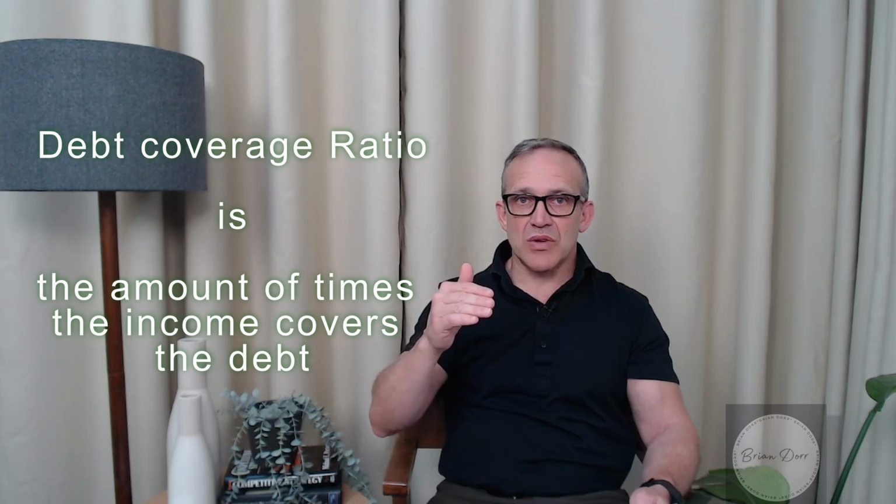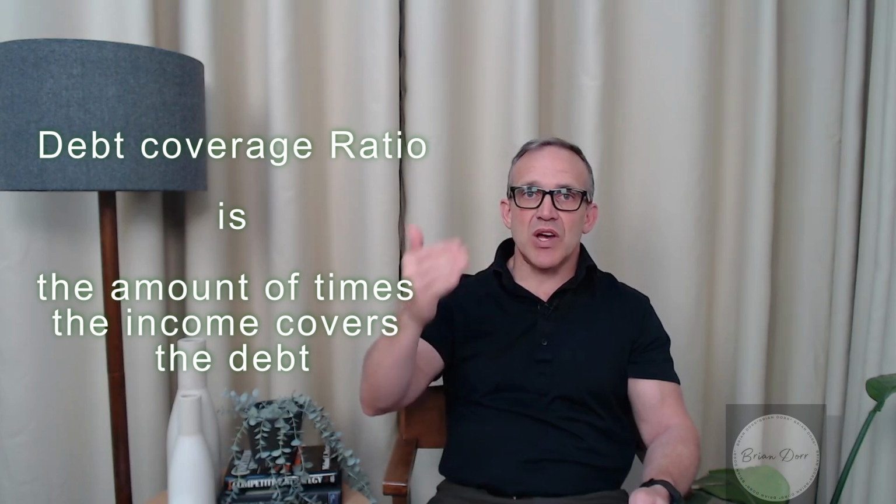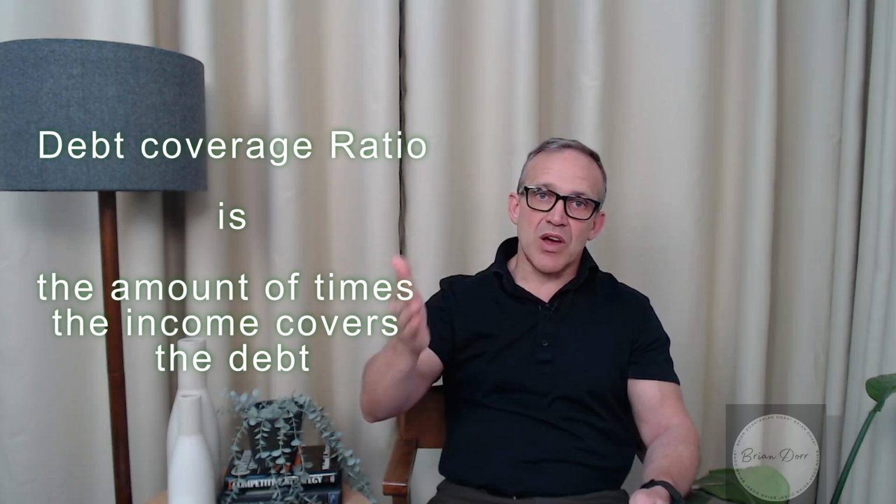If you're looking at getting debt, they're going to look at your net operating income, and then they're going to look at the debt carry, and then they're going to create a debt coverage ratio. I've spoken about this in other videos. The debt coverage ratio is essentially the number of times the income covers the debt. For apartments or rentals, that's usually 1.2 times. Let's go into a bit more detail.